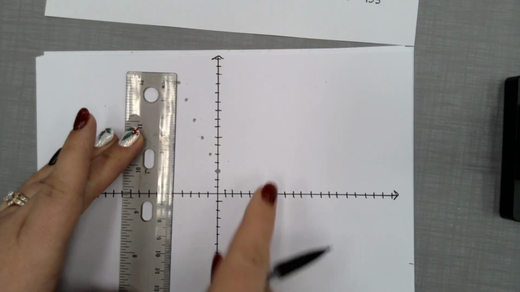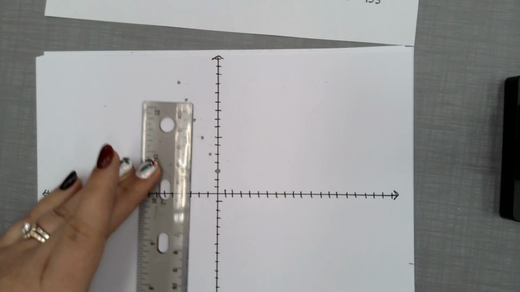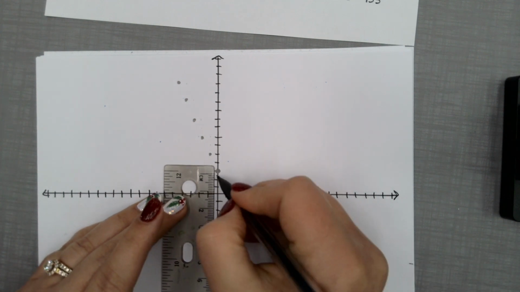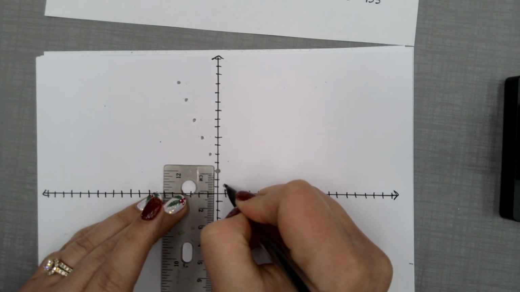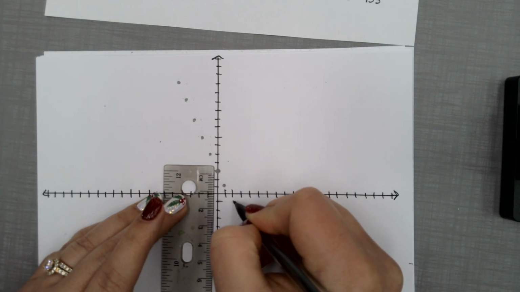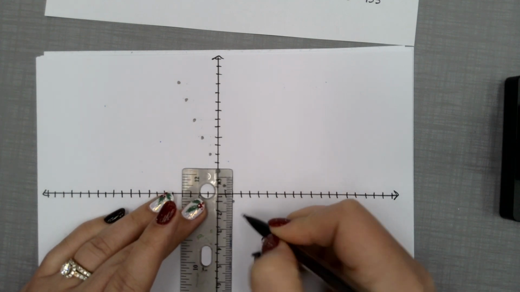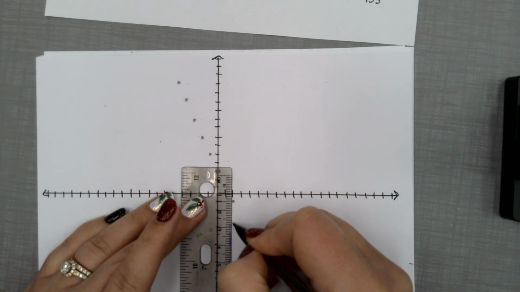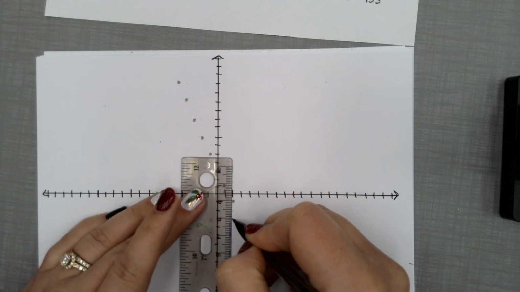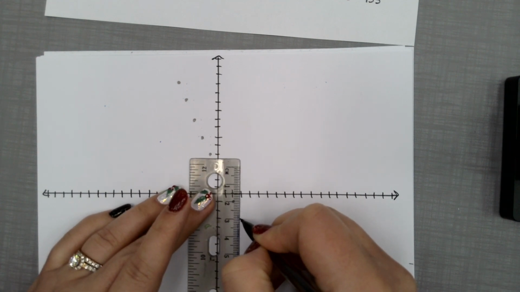Now once you've gone one direction, go back and continue that pattern in the opposite direction. So now I'm doing down 2 and over 1. Down 2 over 1. Down 2, here's 1, 2, over 1.